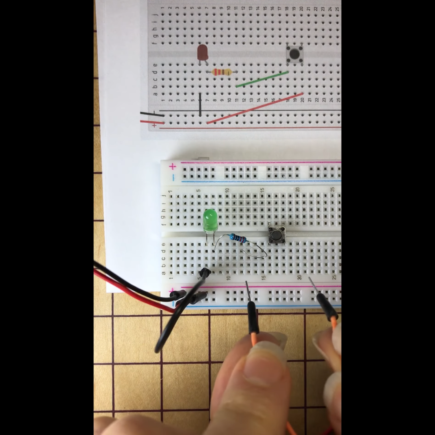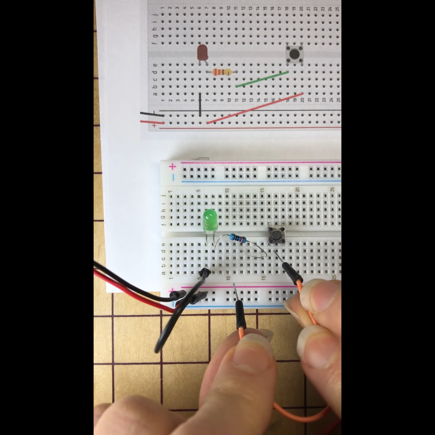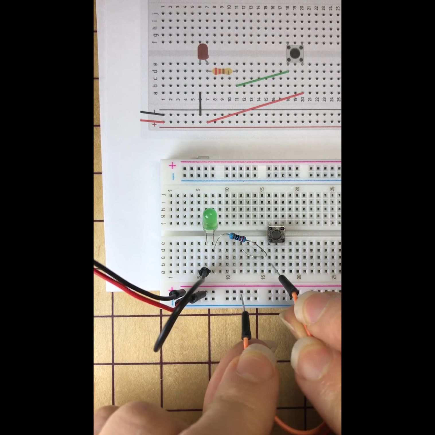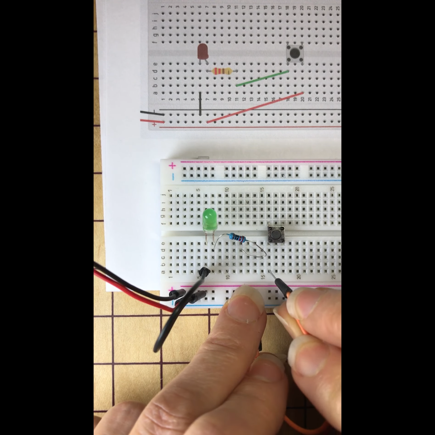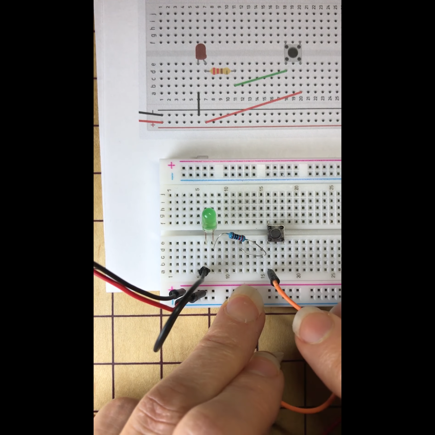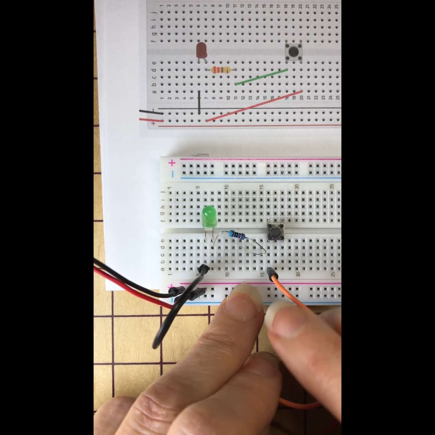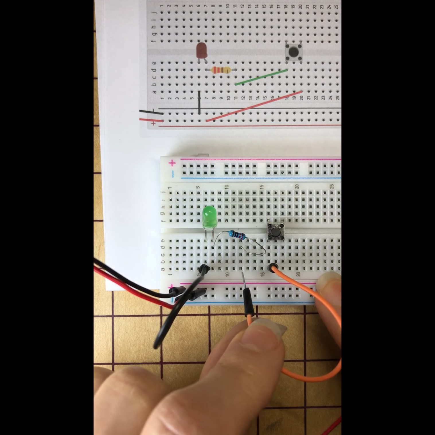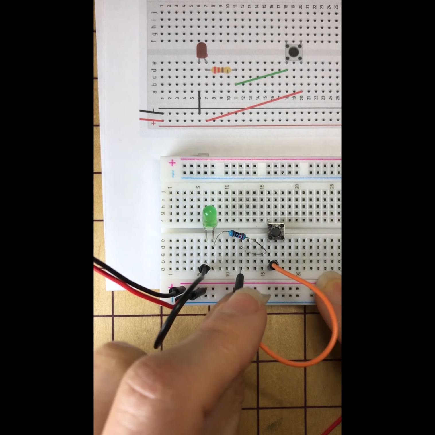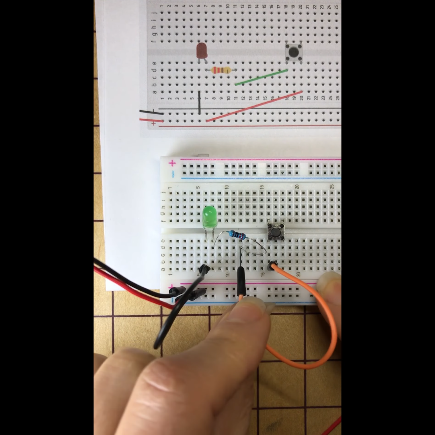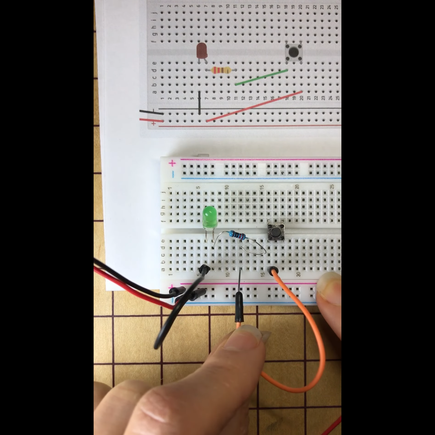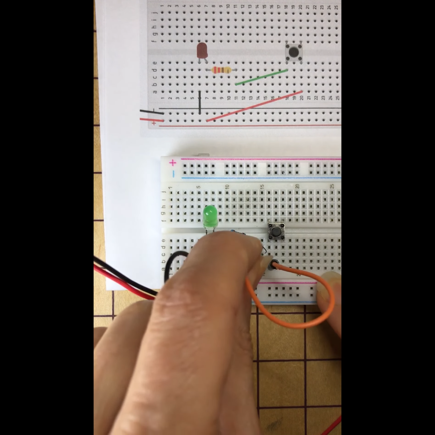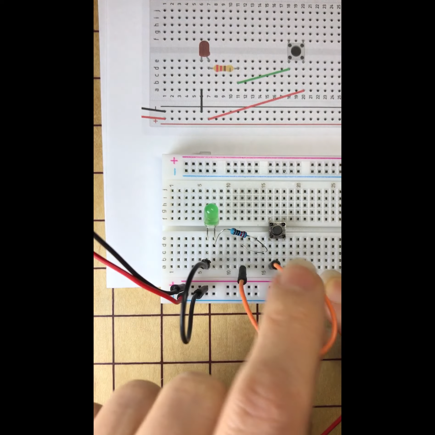And then my jumper cable is going to connect the leg here, this left lead of my push button switch, which is in row 18 in my diagram. And then in row 11 is where I ended up putting that other end of the resistor. So in that same row, I'm going to put the jumper cable.